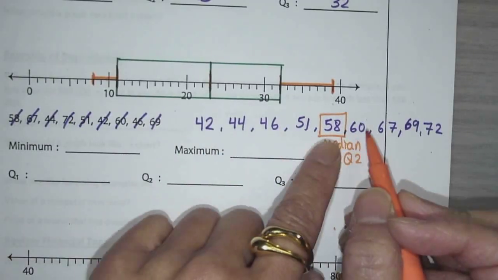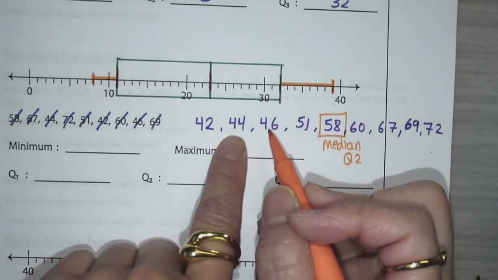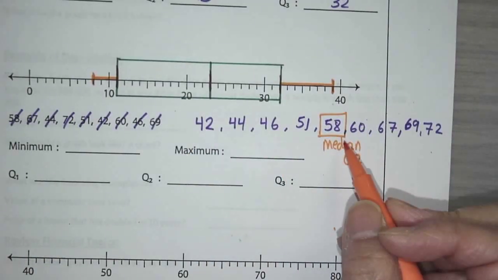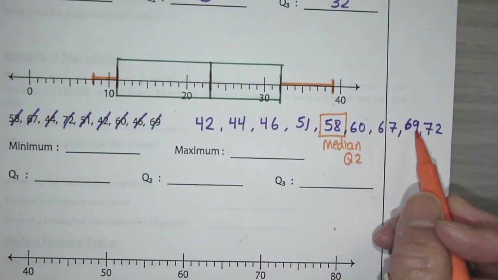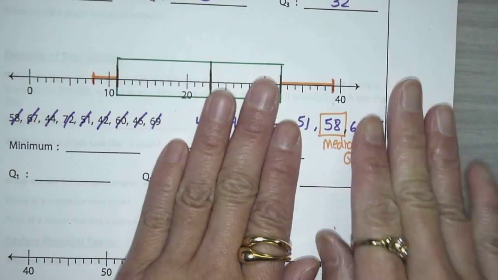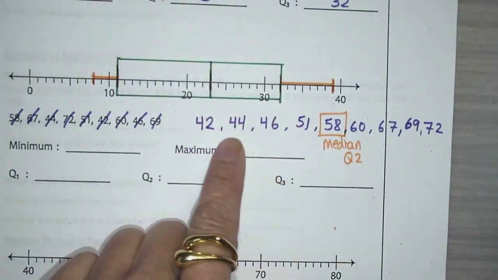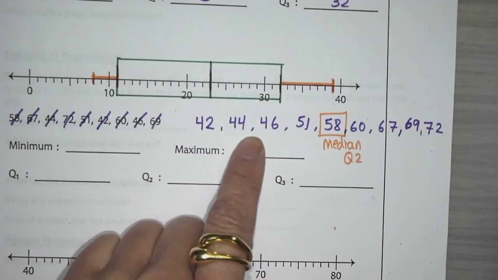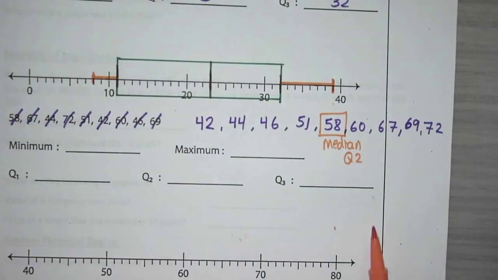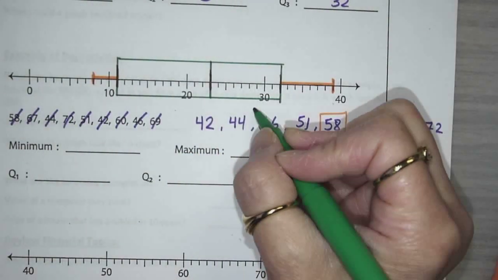And then that's halfway. So there's 4, 1, 2, wait. Oh no. Is that right? 1, 2, 3, 4. Oh yeah, 1, 2, 3, 4 on each side. So 4 and 4, and then that's the median. And then we're looking for halfway in between 4. So halfway in between 4 means I have to go here.